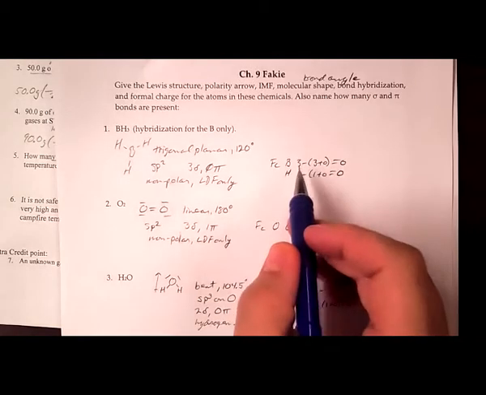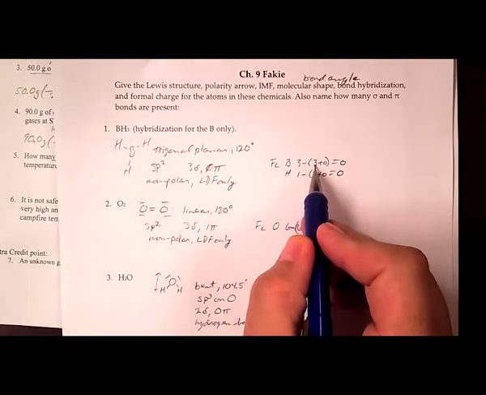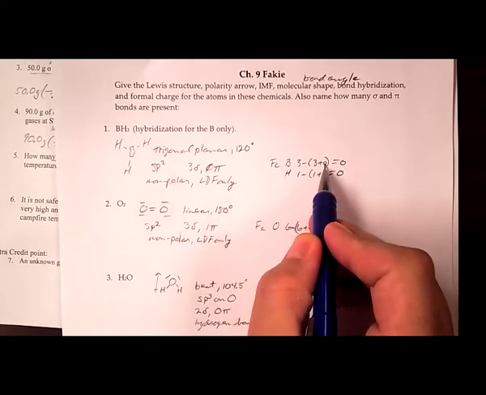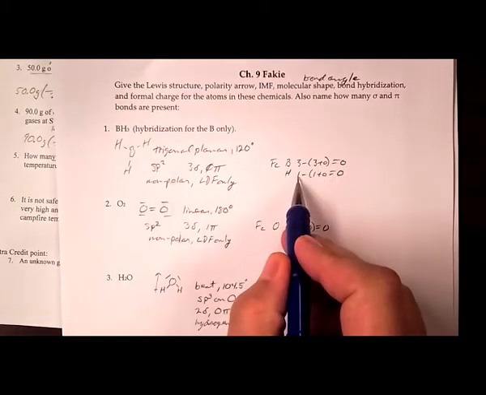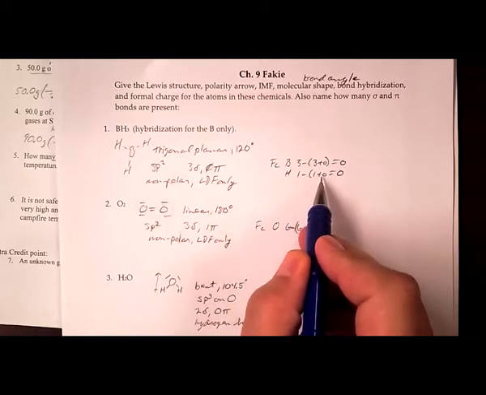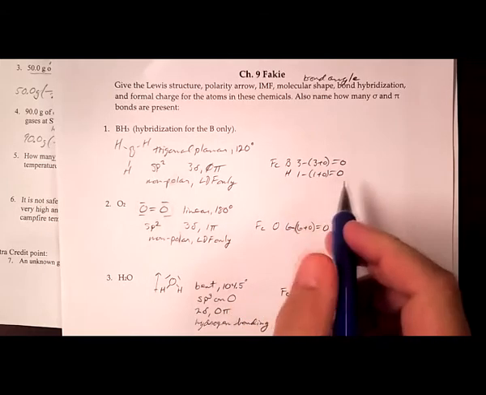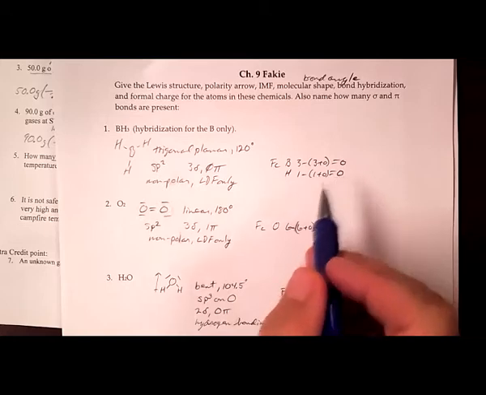The formal charge would be 3 valence minus 3 bonds and 0 unshared pairs. So that's formal charge 0. This is 1 valence minus 1 bond and no unshared pairs. There we go. And that's 0 formal charge.